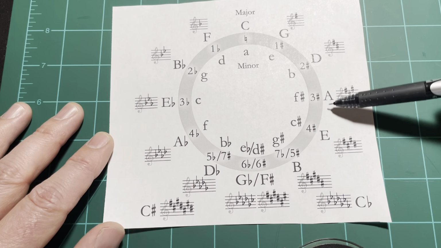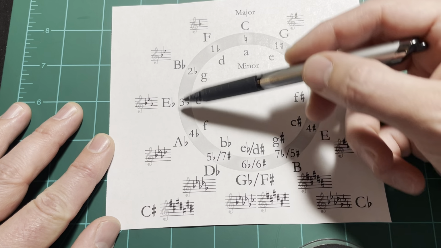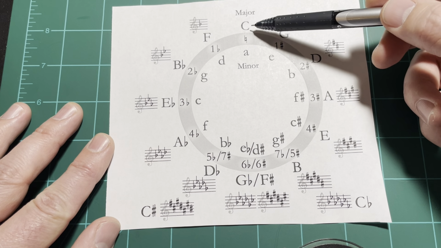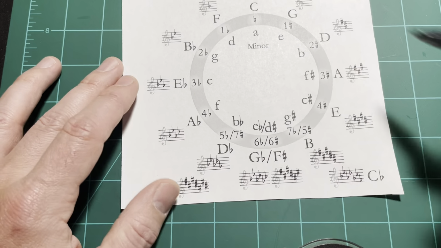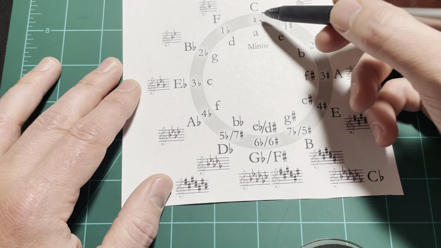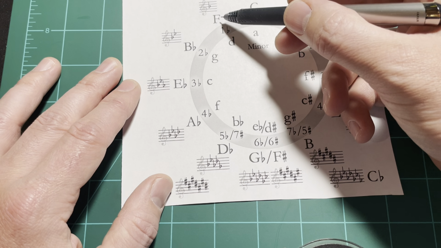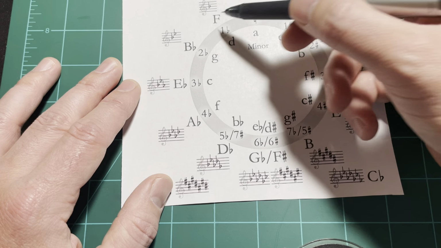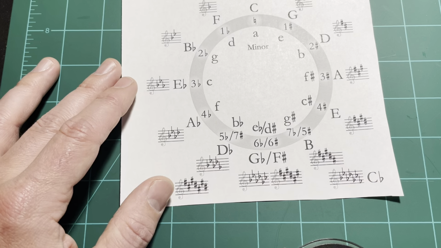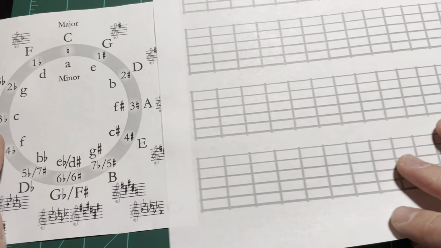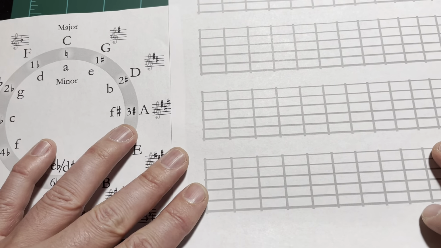And if you keep stacking fifths up, you're going to get back to C. So if you go this way, it's fourths. C, D, E, F. 1, 2, 3, 4. Anyway, so the guitar is tuned in fourths, and what we like to do is imagine.